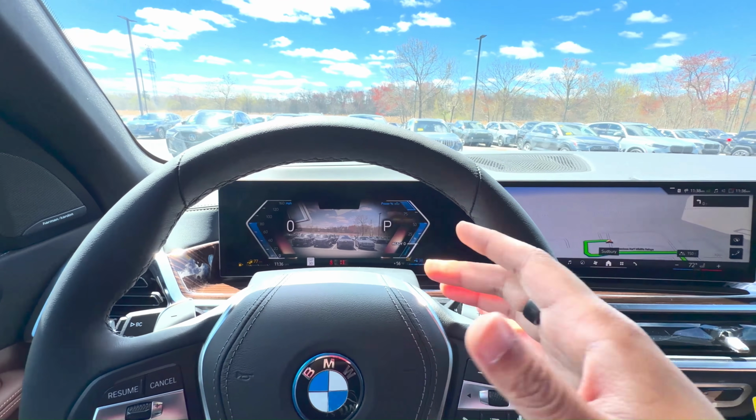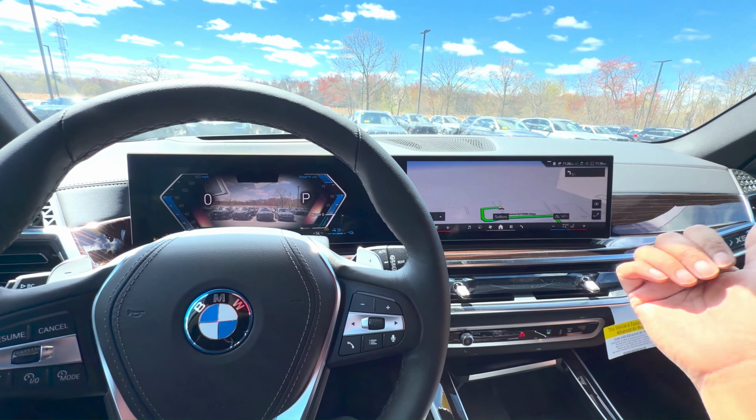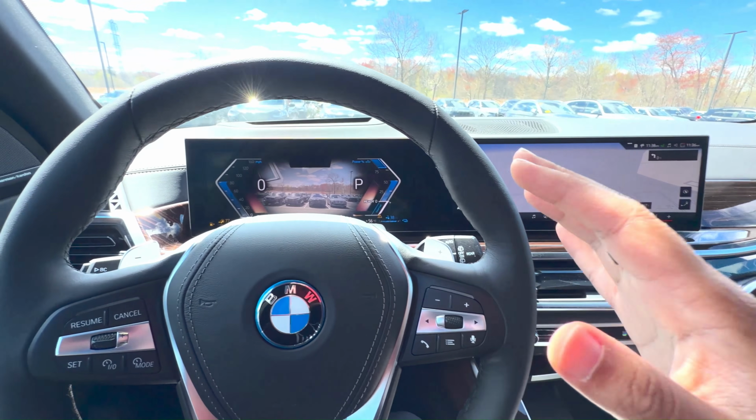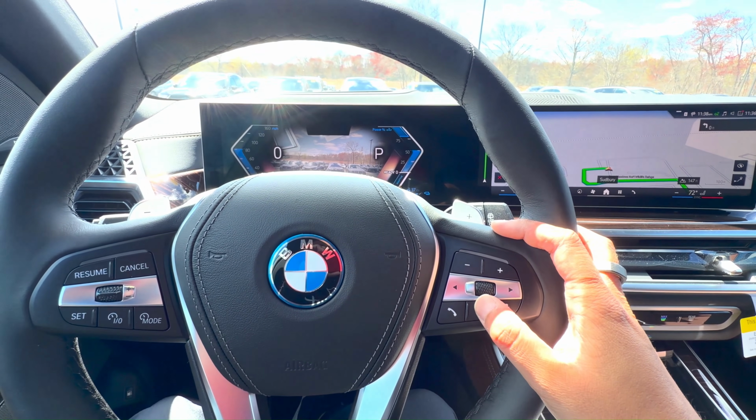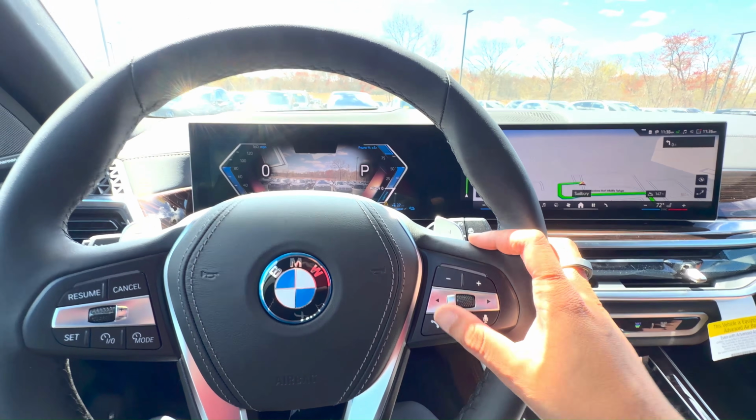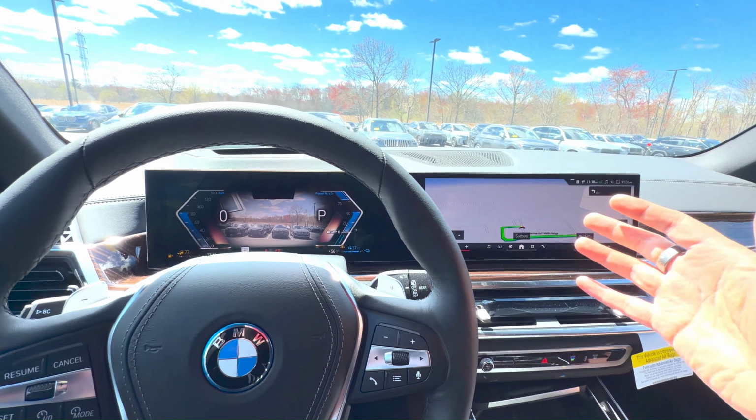So definitely check to see if your car has that, if you have the Parking Assistance Pro or Plus. Again, the way that I got to there was this hamburger icon here. Your BMW may have a settings icon there. You also have to have iDrive 8.5 and above.